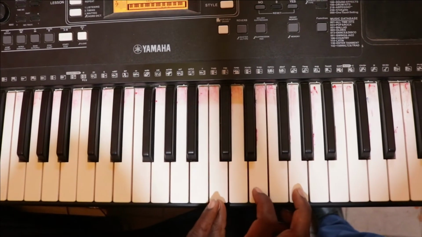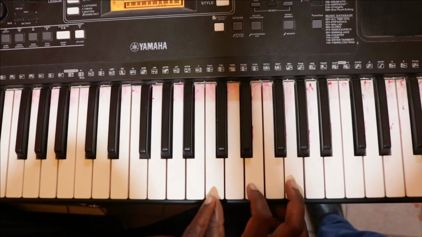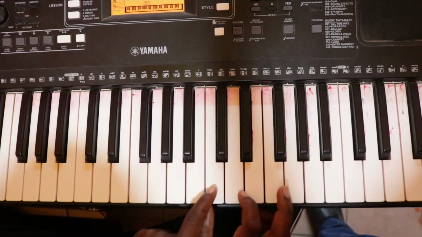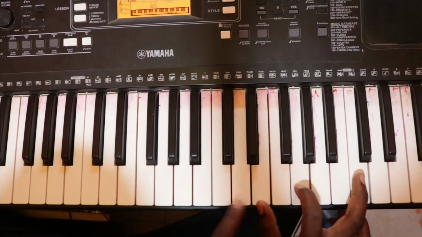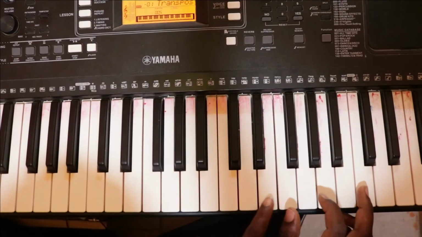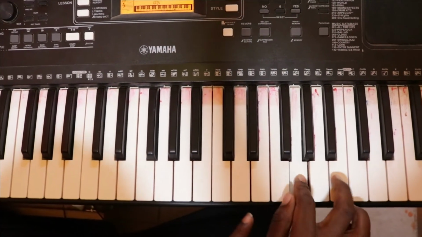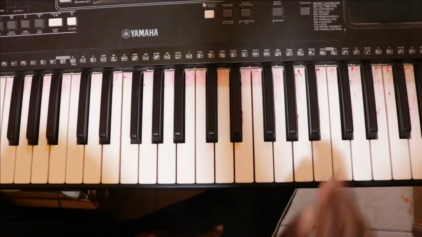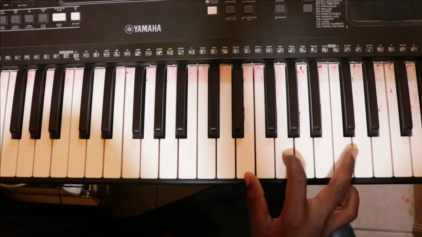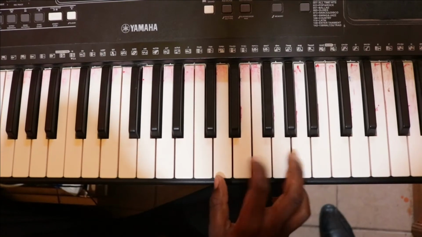So playing this, I'm playing it as the second inversion. So I'm playing it here. This is the C. So we go to C, G, we go to E, G, C. This is E, G, C, the inversion. So we start.